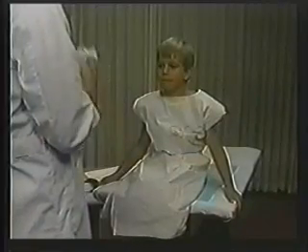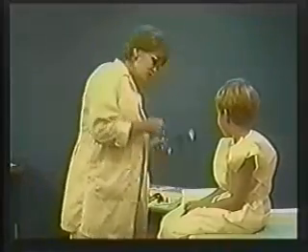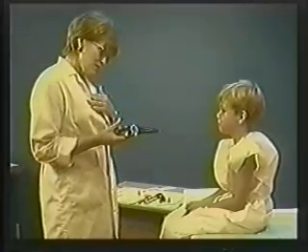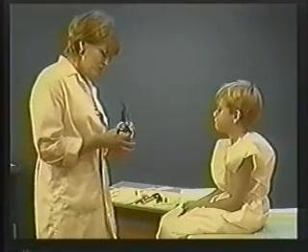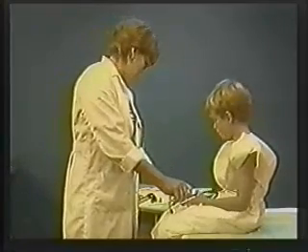Before starting the exam, always wash your hands. The sequence of the examination usually can follow that of an adult, although any painful procedures such as hemoglobin assessment and immunizations should be left until the end.